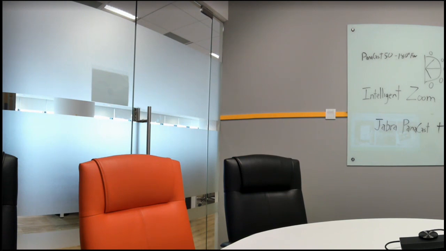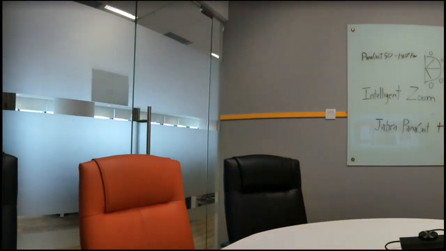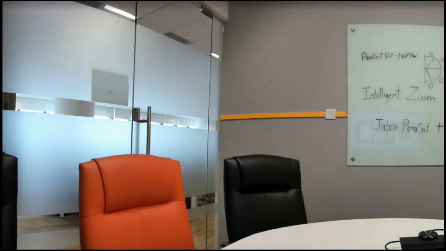Just a quick check. May I know, is everyone seeing me now or just the orange chair? We are seeing the orange chair. Okay, because I'm connecting to another camera. Okay, so now I see you. Okay, this is okay because I'm connecting to too many cameras. Okay, presets.